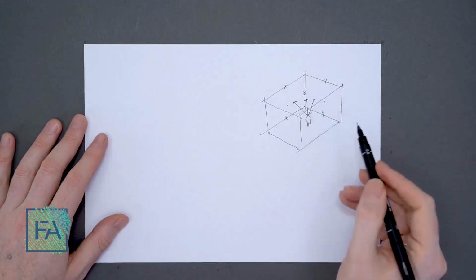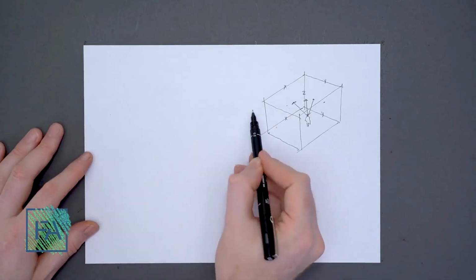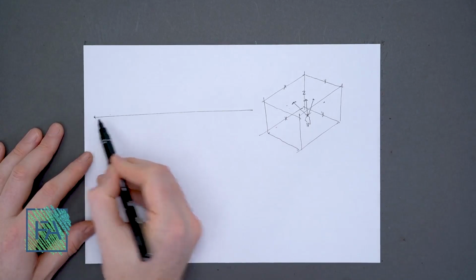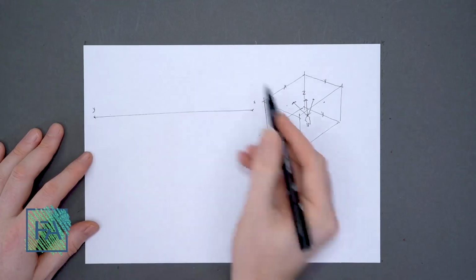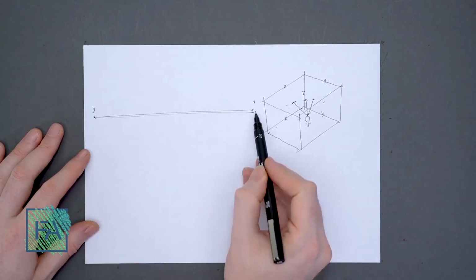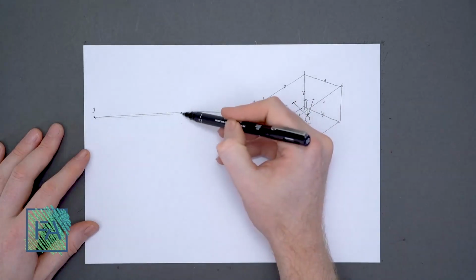So we need these three corners, and inside this area when we want to design, we have a line like this, 1 dot, 2 dot, here we have X and Y, and as usual this is our horizontal line.